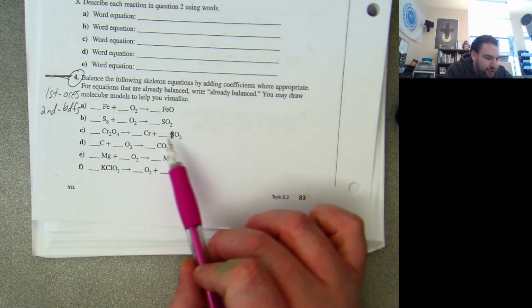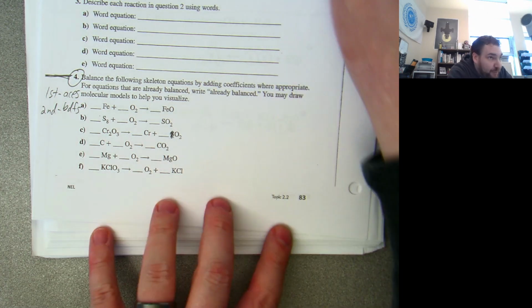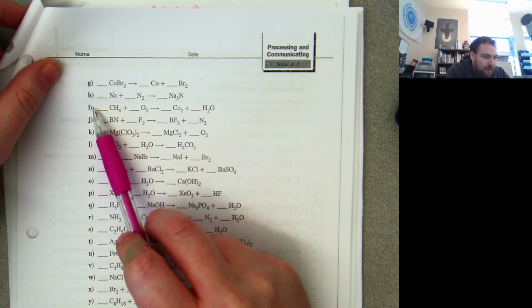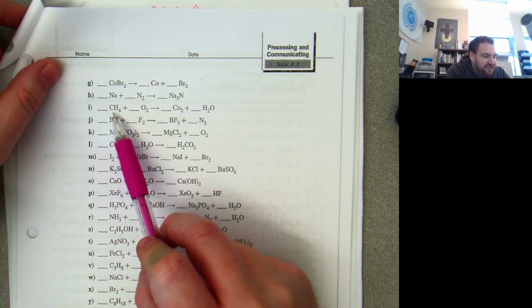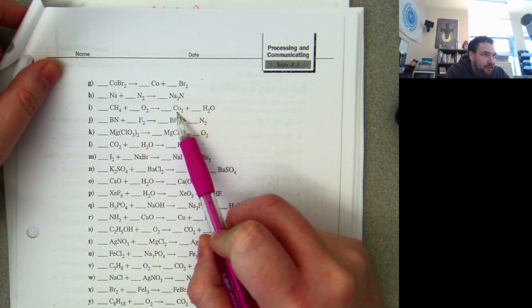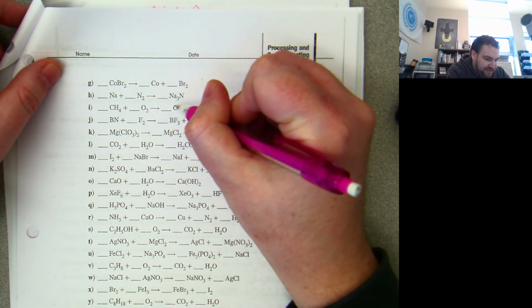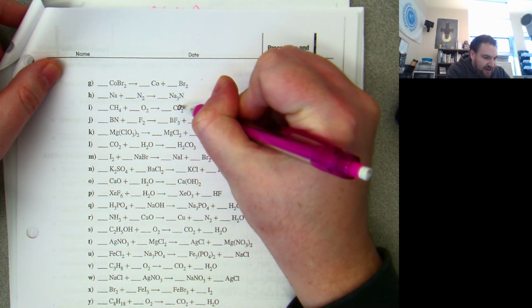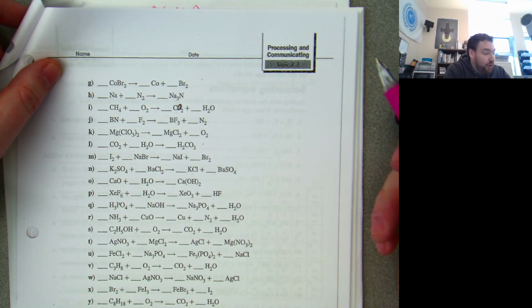So that's first typo. There should be no S there in letter C. If you flip over, there is another typo in part I, or letter I. In letter I, it goes CH4 plus O2 arrow, and then it looks like cobalt. There's no cobalt on the left-hand side. This should not be C with a little O and then 2. This is carbon dioxide, C capital O2.